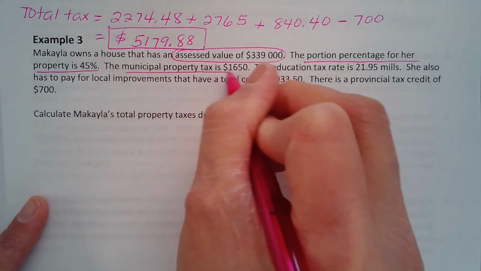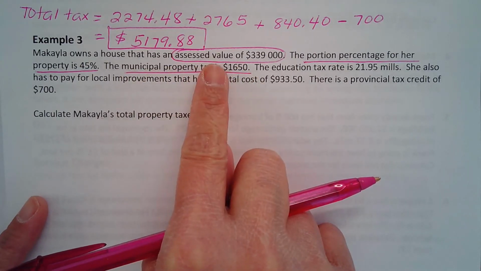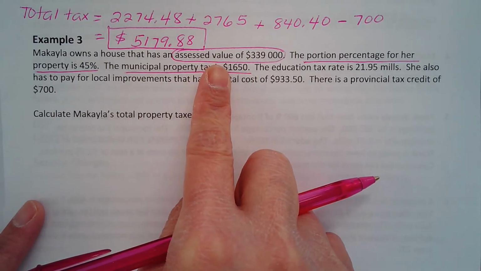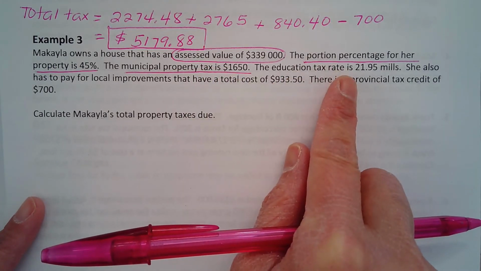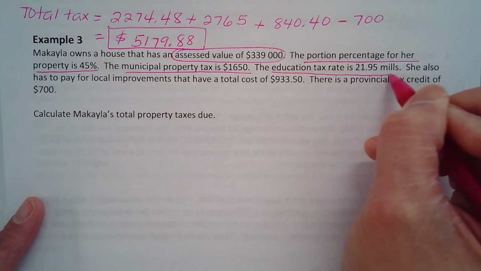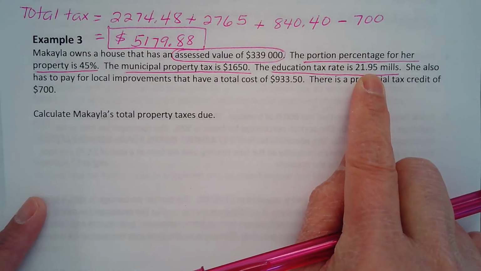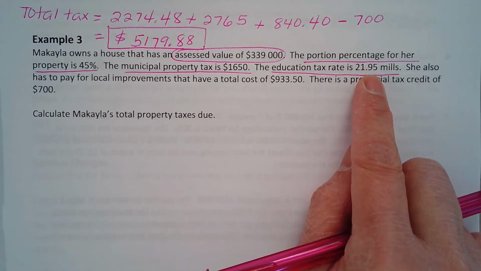Okay, looks like there's no calculation there, right? Because it's already been given to us. Education tax rate is 21.95 mils. Okay, this one here, we're going to do some calculation because they gave us the mill rate. They didn't give us the value of the tax.